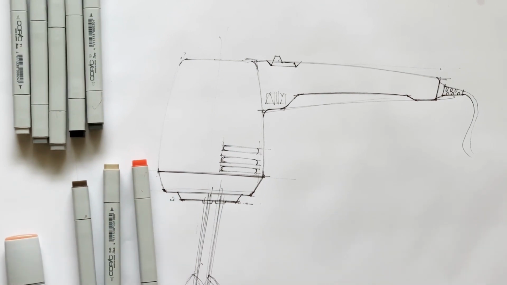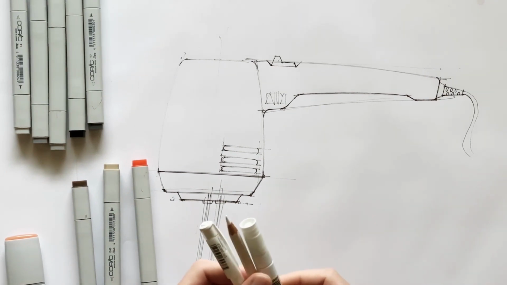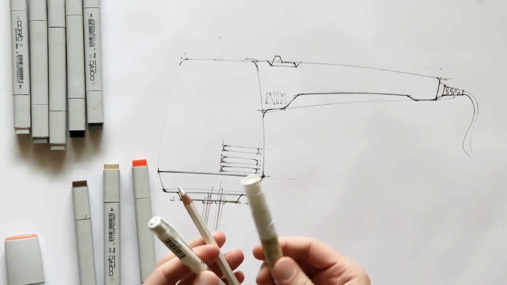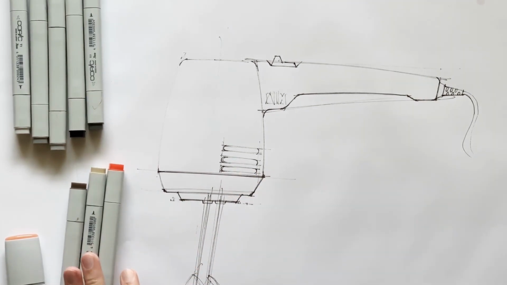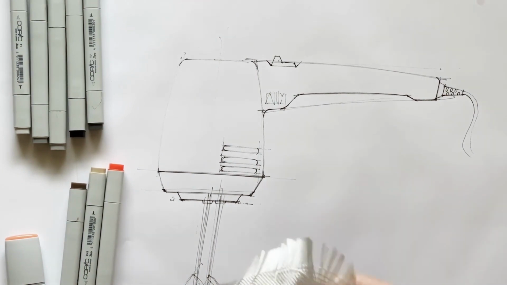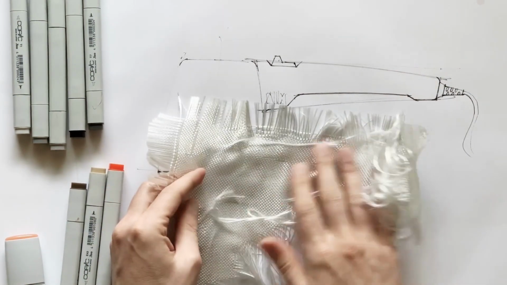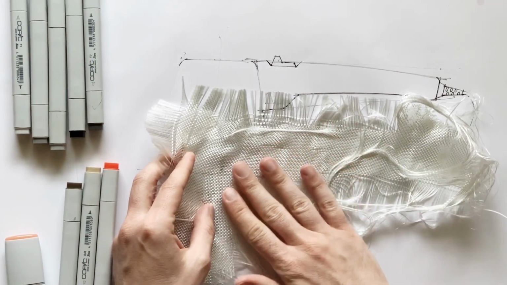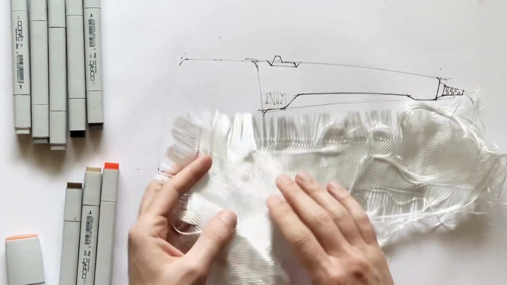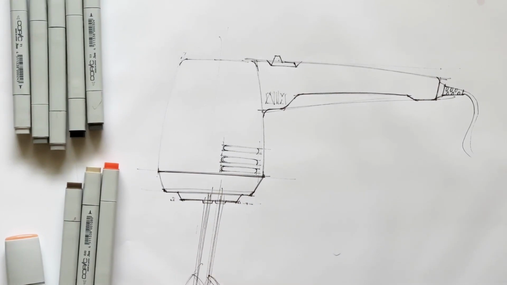And to add some details in highlights, I'm using white ink pen or correction pen and white pencil. And for the air vent parts, to add some texture to it, I'm using this fiberglass material. You can use any type of material that has texture on it, any type of fabric, to create that air vent part.